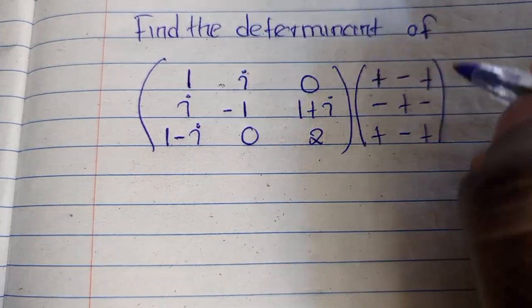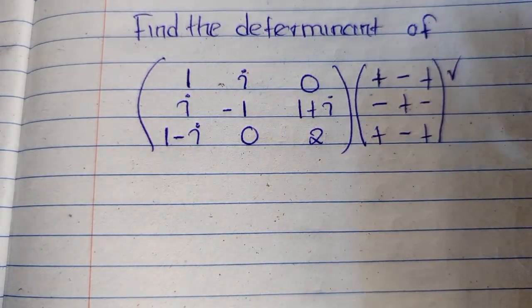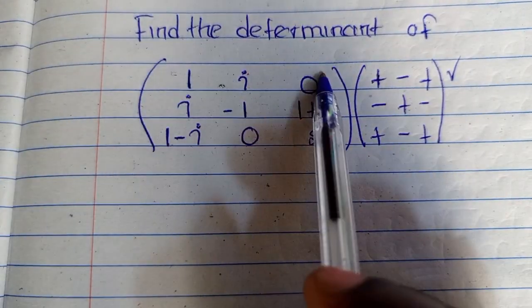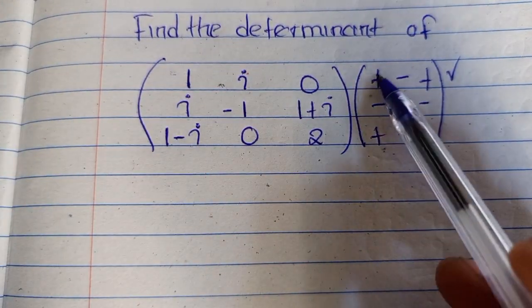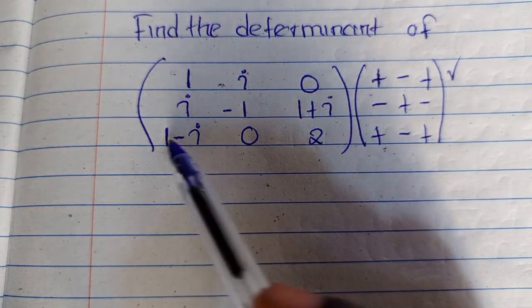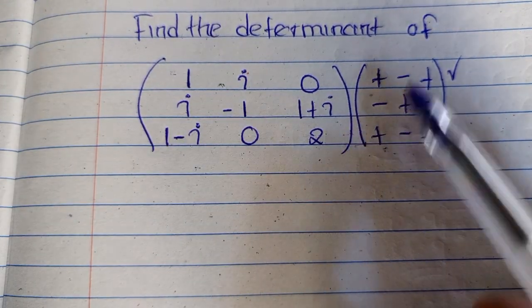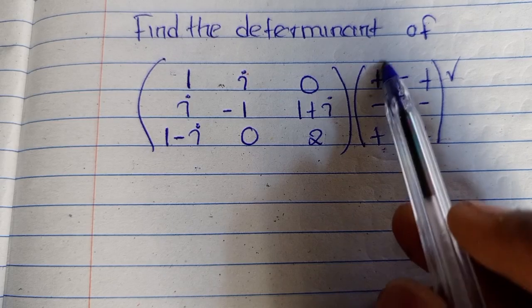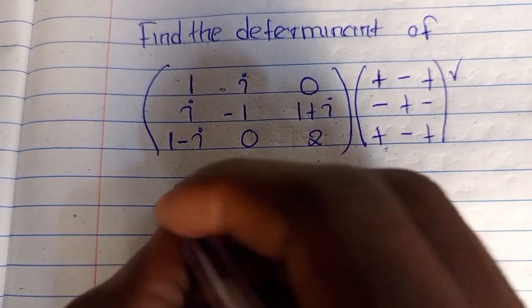Basically, we can even work with the first row. If you choose this row, you have chosen this row to work with. If you choose this column, you have chosen this column. So let's work with this one. If you get this positive, it means you have chosen 1.